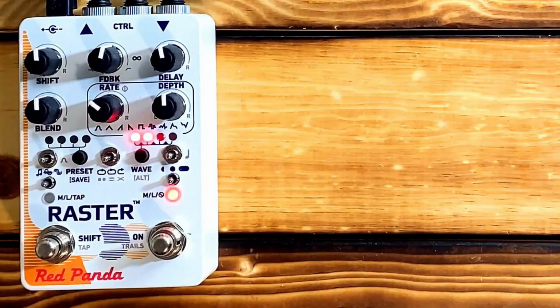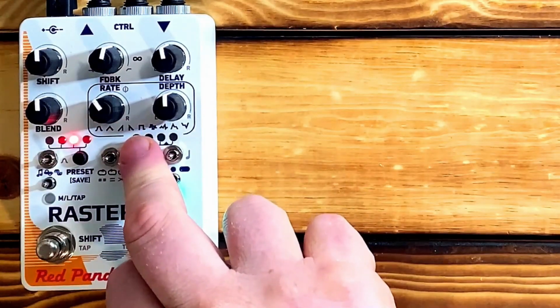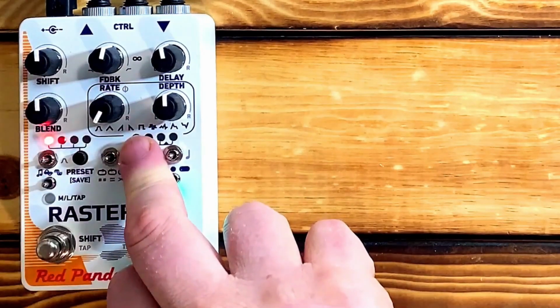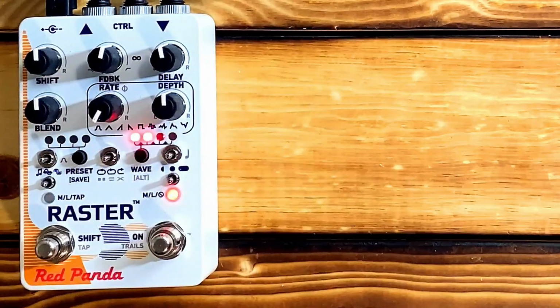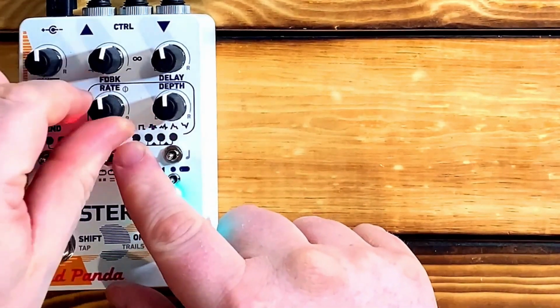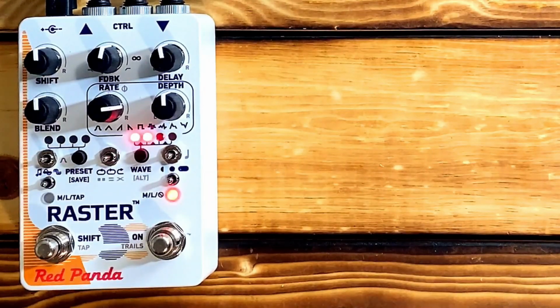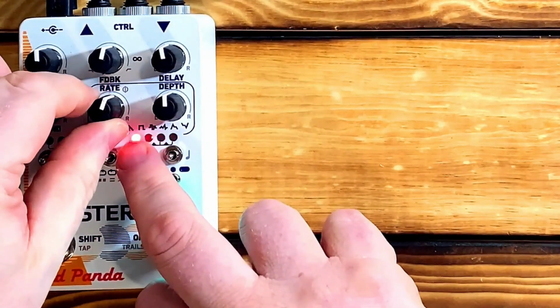The alternate control on the modulation rate is going to be Modulation Phase. Currently we have it set to noon, so the modulation applies the same to both channels. Now we will adjust the modulation phase. If you adjust it all the way counterclockwise, the modulation will go up on one end and down on the other. So let's set this back to noon.